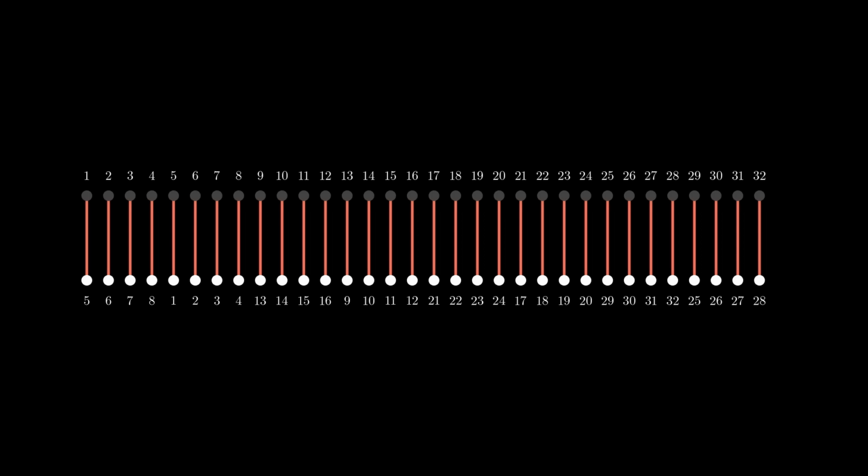Because for each vertex the match is unique, this mapping has to be bijective, and using the labelings of our vertices, we can think of it as a permutation of the numbers 1 to 32, or in general 1 to m times n halves. We don't want to drag this expression around, so we'll define m times n halves to be capital N.